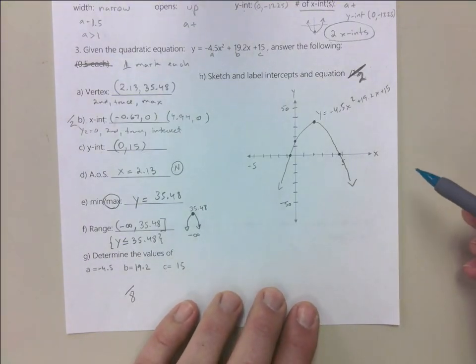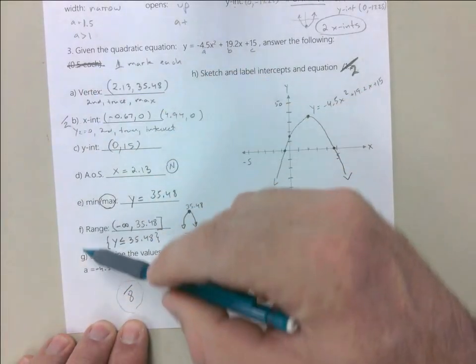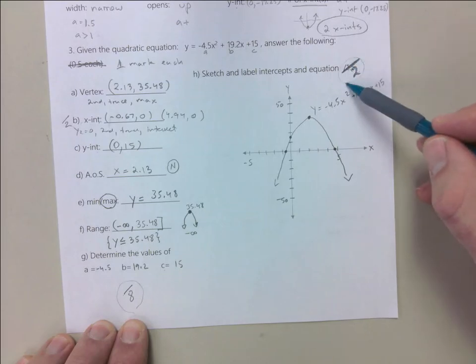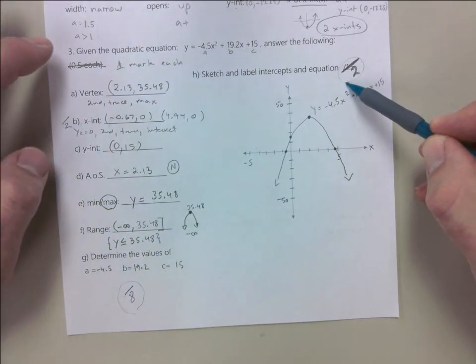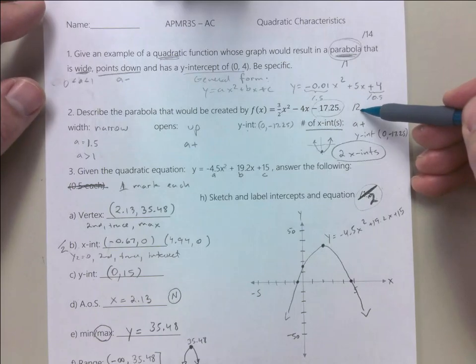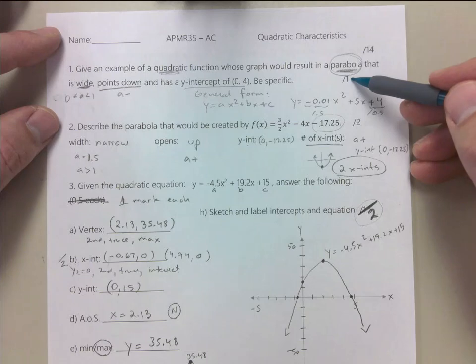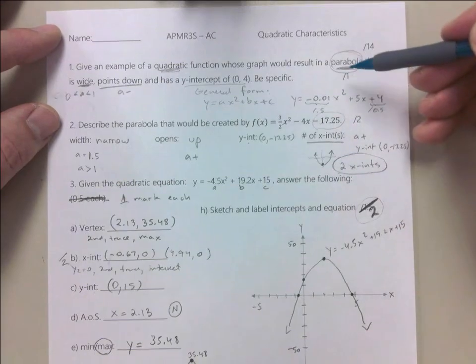Okay. So this page, if I add the 8 marks that I got from A to G and the 2 marks for the graph, right, that makes question 3 worth 10 marks. Question 2 is 2 marks, so that's 12, and then question 1 is worth 1 mark, that's 13. So this page alone is worth 13 already.